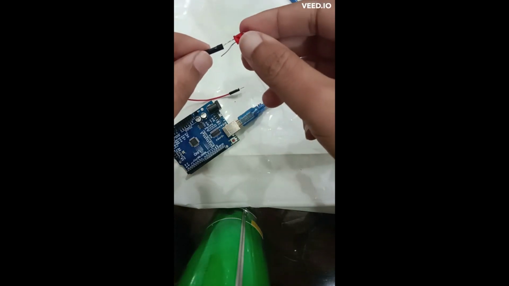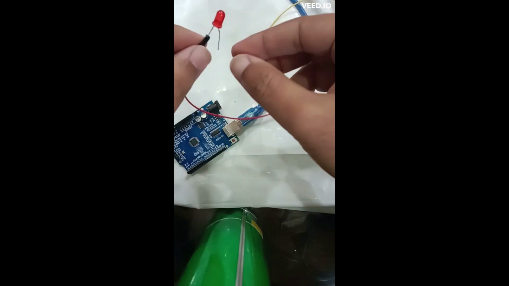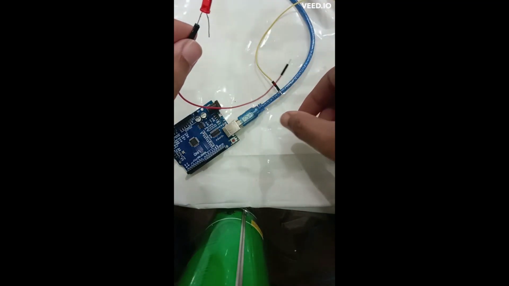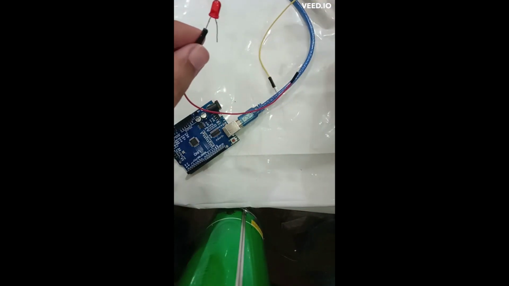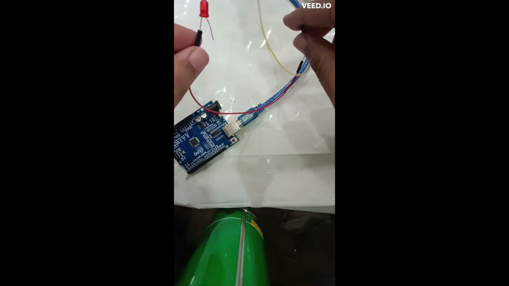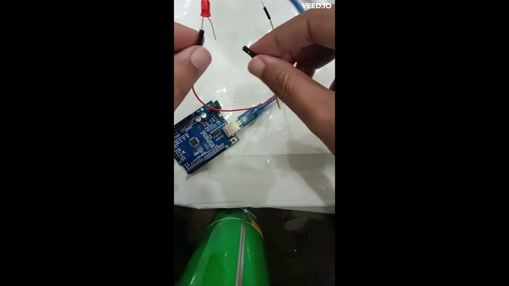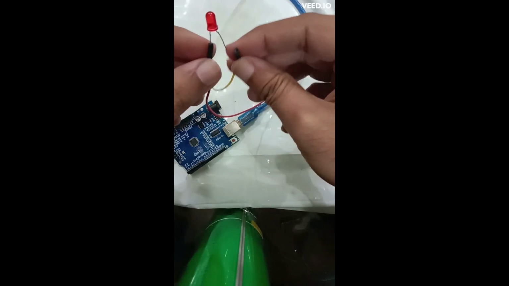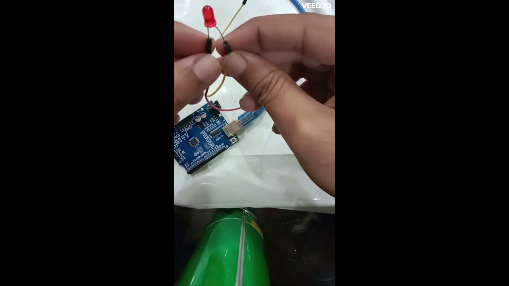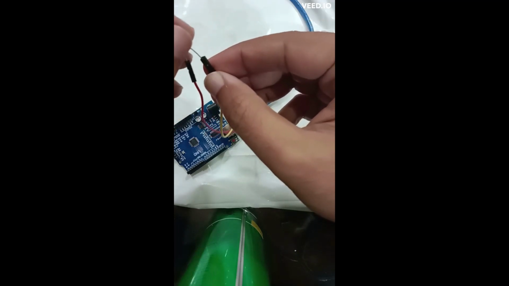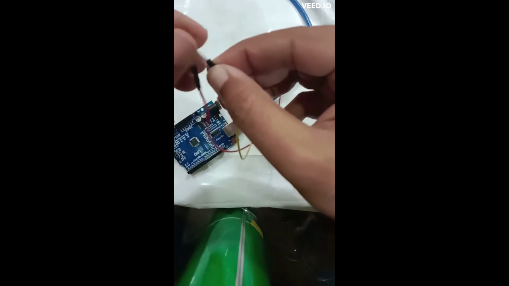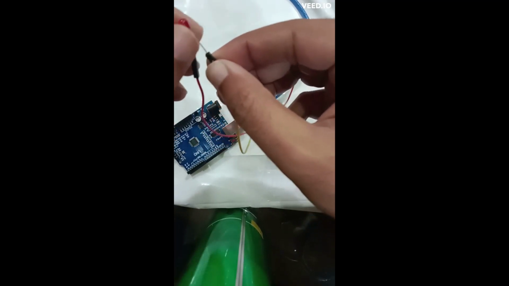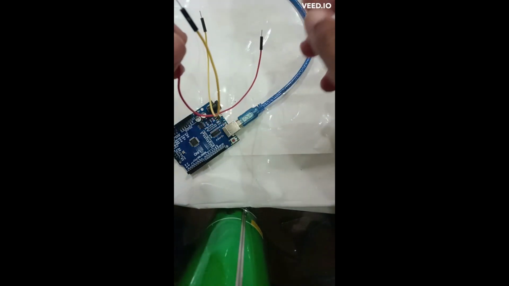Here I've inserted this small leg of LED in the female side of one jumper wire, and the longer leg of LED will be inserted in the female side of the other jumper wire. So it is inserted.